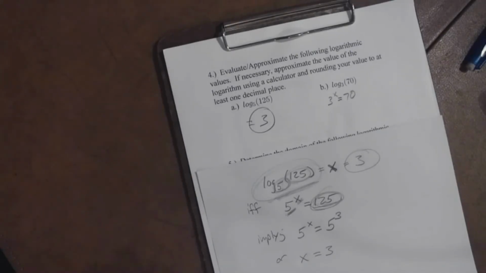Now, we could think long and hard about that, and really strain our brain trying to figure that out, where in a lot of cases you're going to just have to rely on a calculator, folks. All right? We can use our calculators to calculate these values.